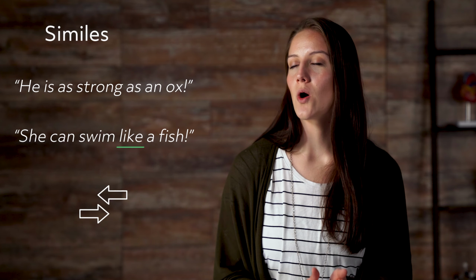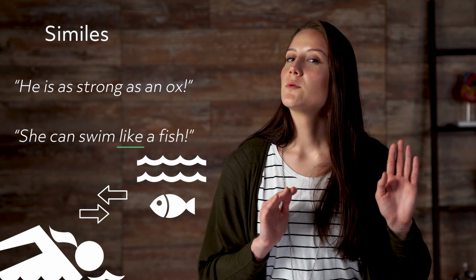The second simile uses the word like to compare a woman to a fish. By doing this, you get a picture of how well she swims that a simple "she's a good swimmer" would not quite convey. Similes do not have to compare people to animals. There are many similes that compare a person to an object, or even one object to another.